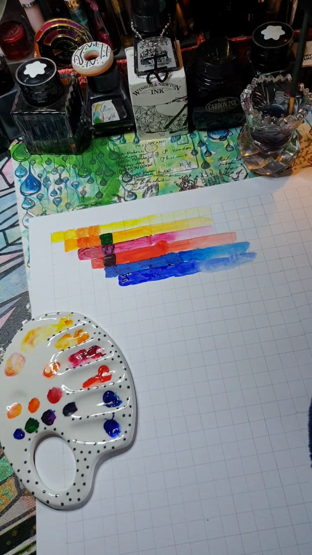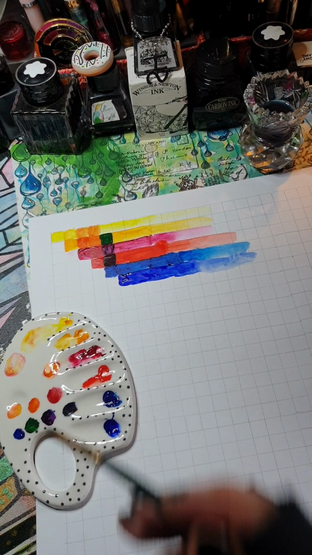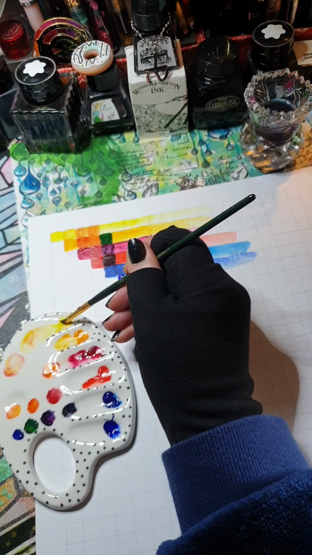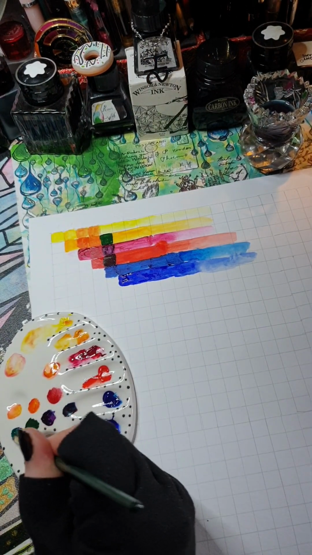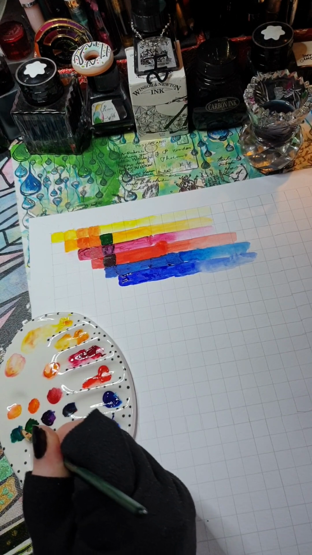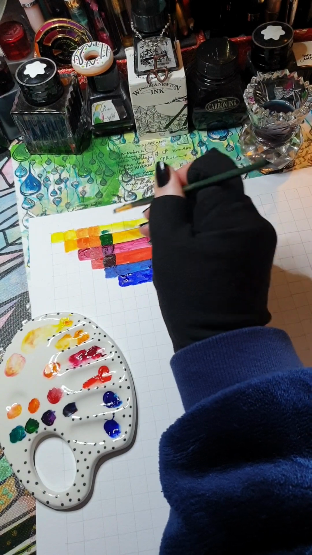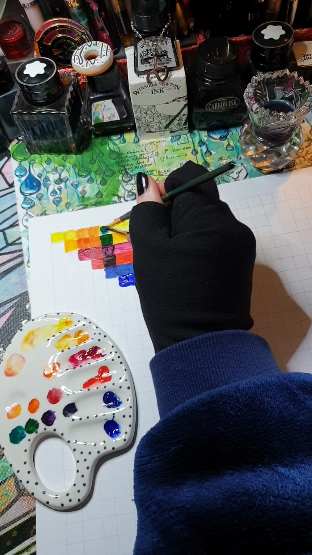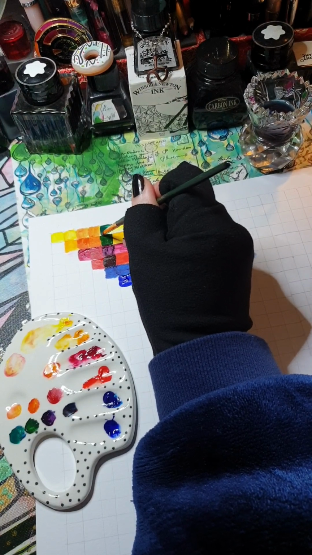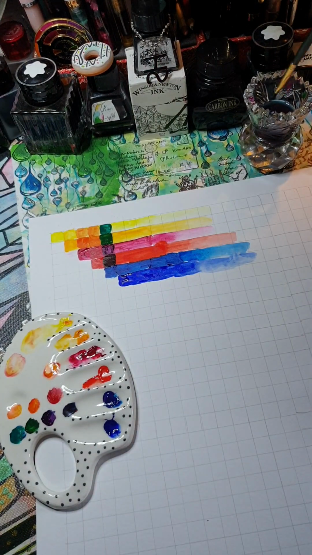I really like that. And then with the yellow. Oh, that's gorgeous. Love that shade.